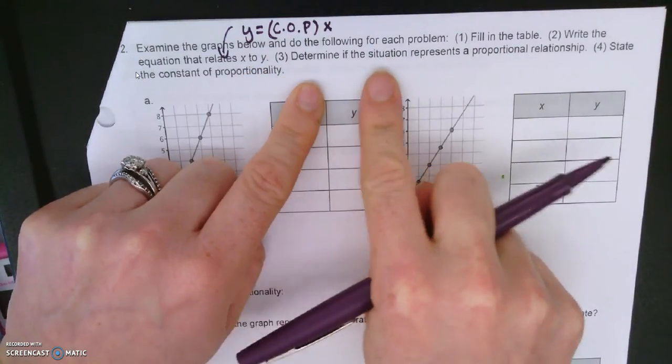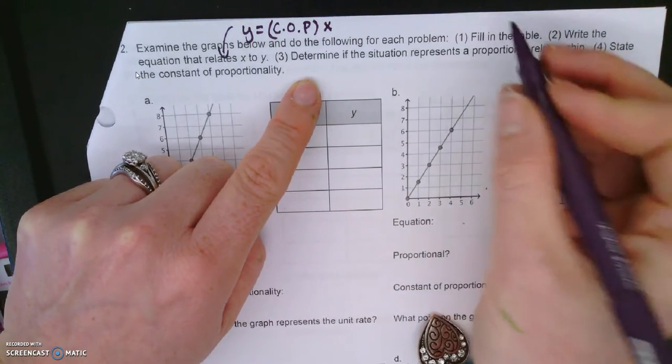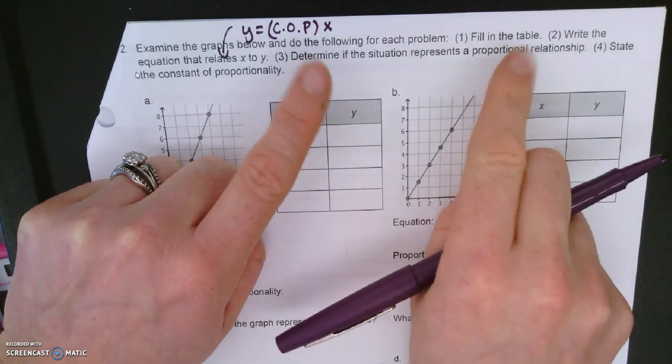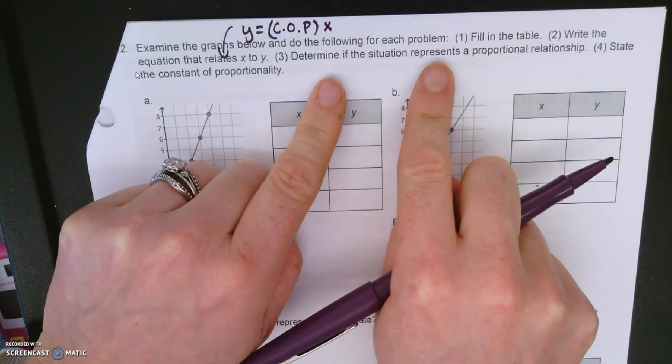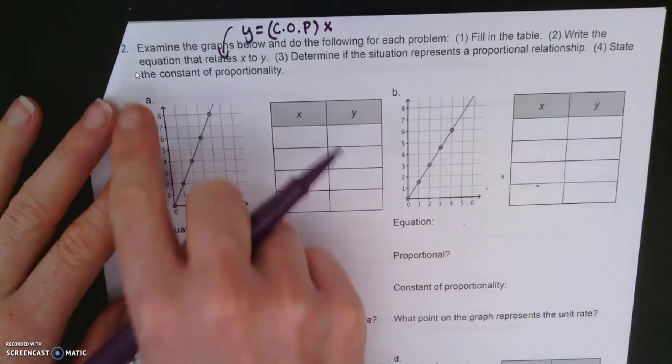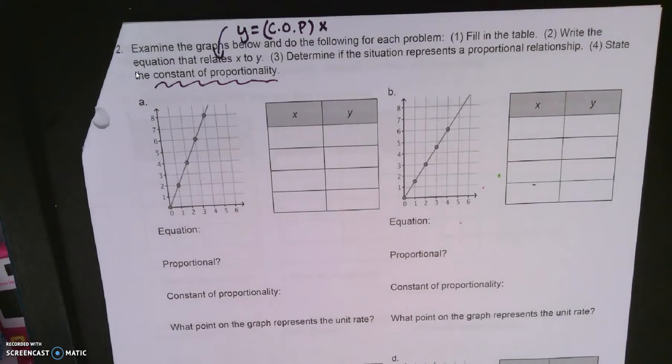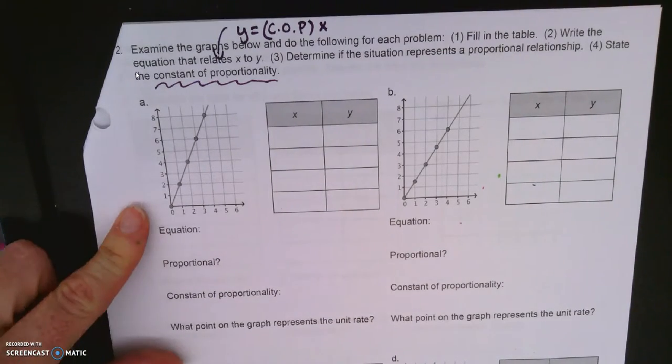3, determine if the situation represents a proportional relationship. There's a couple ways we can do that. And remember, we can do that based on the graph, the table, or the equation. And 4, state the constant of proportionality. Excellent. Well, let's look at the first one together.